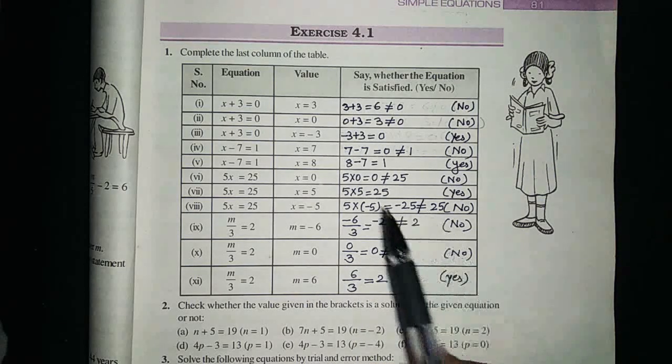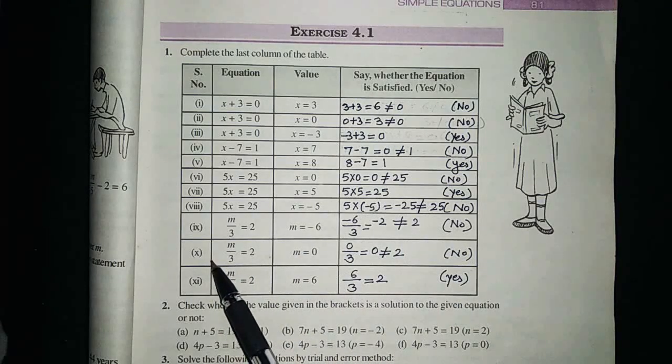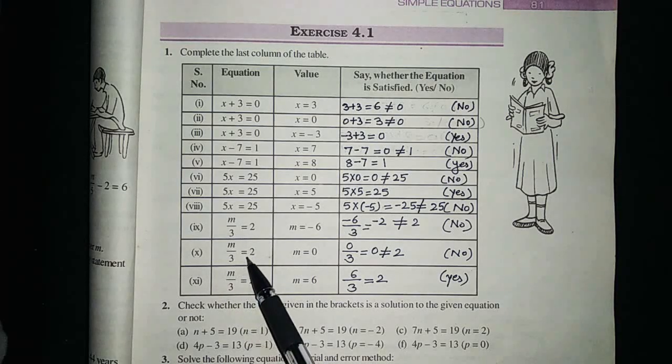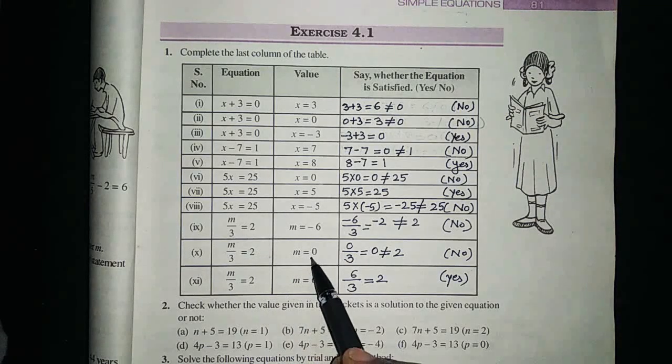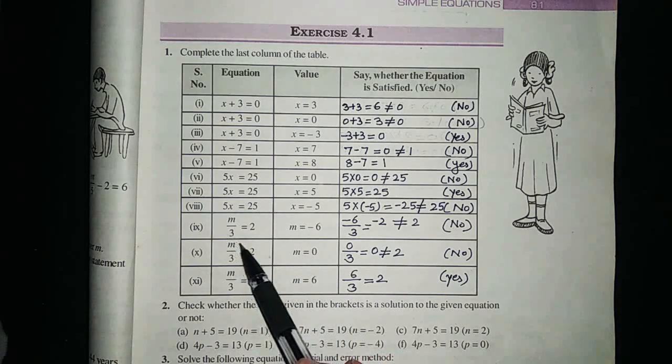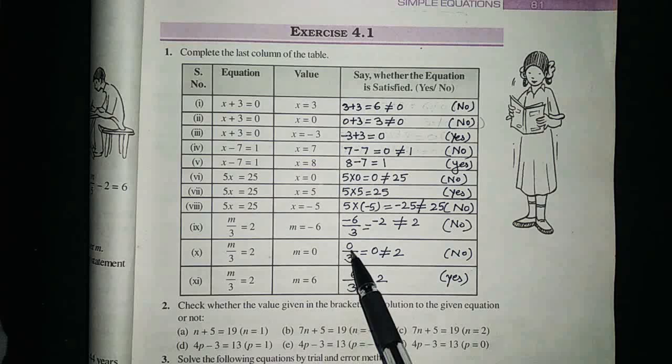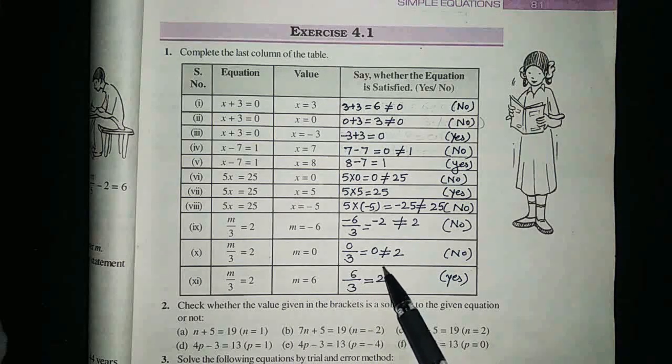Now see the 10th part of the question. The question is m upon 3 is equal to 2, and we have to solve this for m is equal to 0. Now in place of m we put 0 and we get 0 upon 3. After dividing 0 by 3 we get 0.